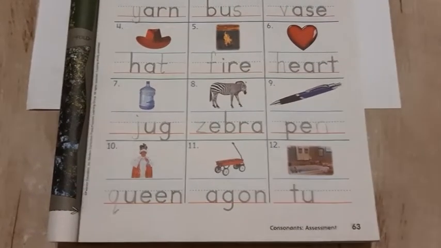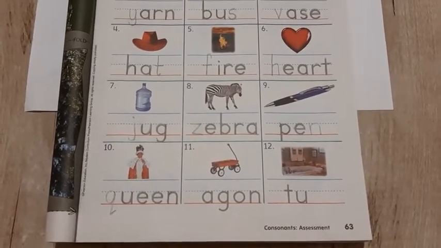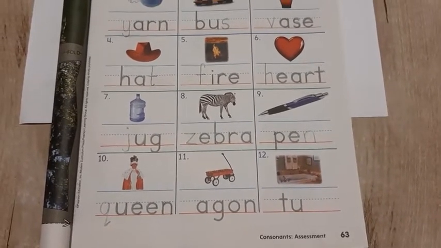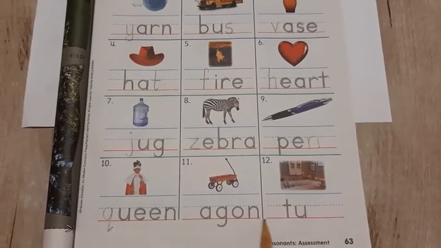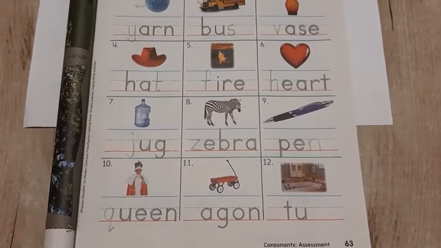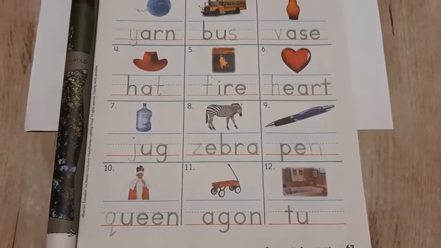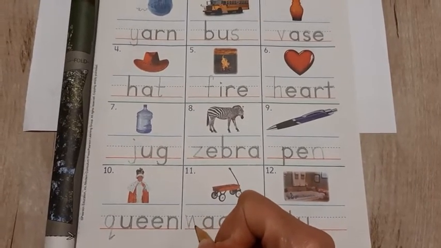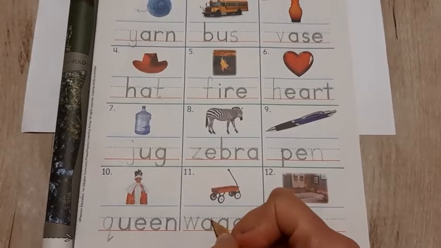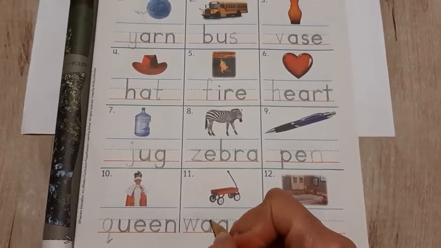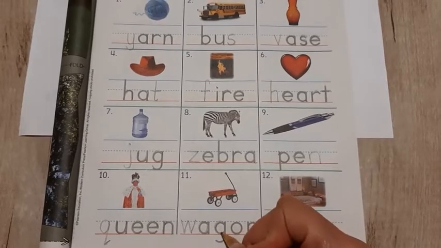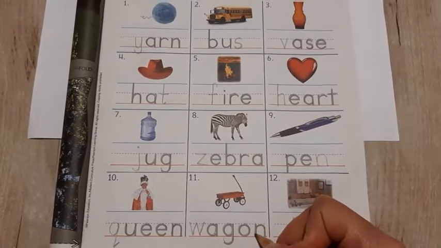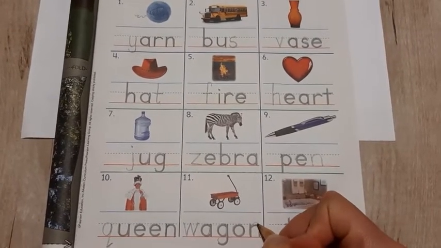Now we go to number 11. What is this called? This is a wagon. Wagon. Look at the word now. What sound is missing? Can you write it down? Let's write it down. And trace the letters. Trace the rest of the word. Wagon. Excellent job.